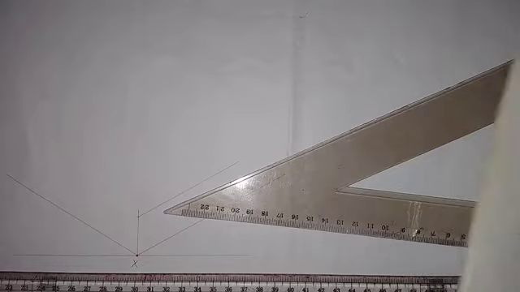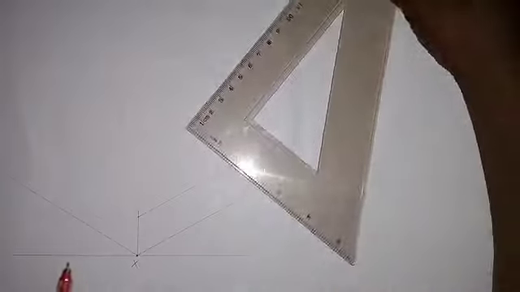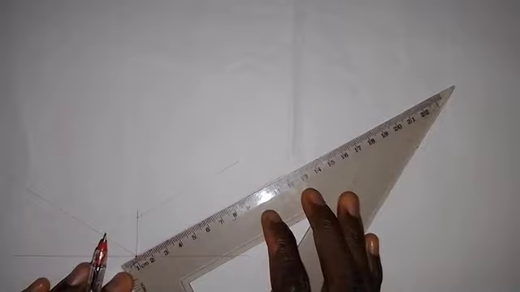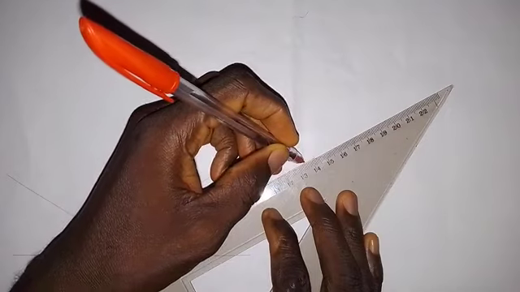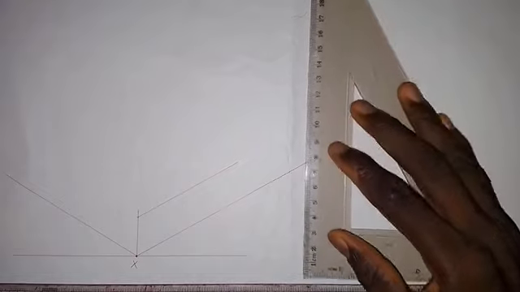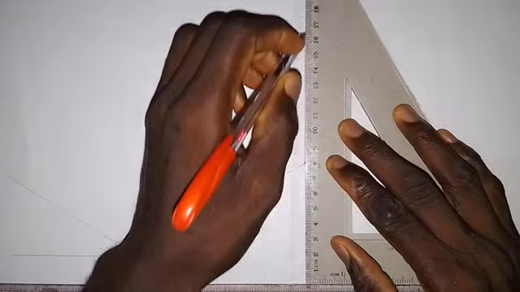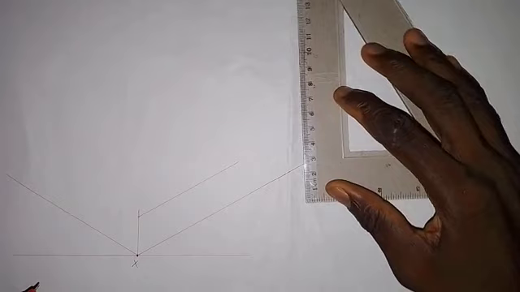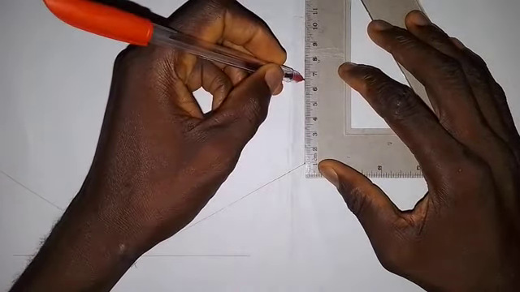So the total length is 125 millimeters, as we have from here to here. So I'm going to take a measurement of 125 millimeters. I may need to extend this a bit. So then 125 is here. So here I'm going to draw a vertical line at this point, like this, and the height of the object is 55 millimeters, as I've informed us. So this is 55 millimeters.